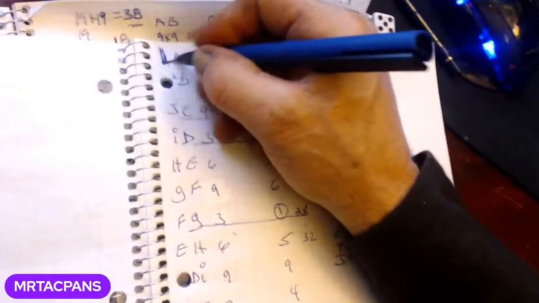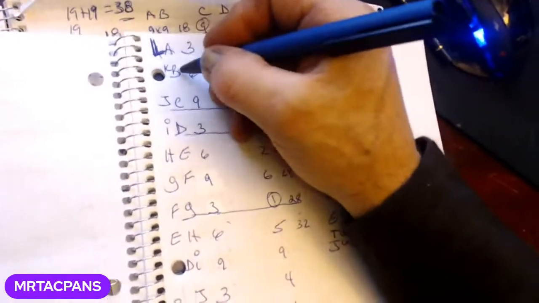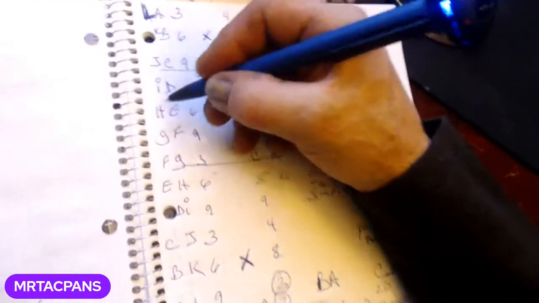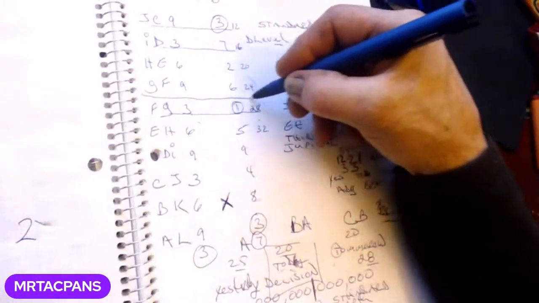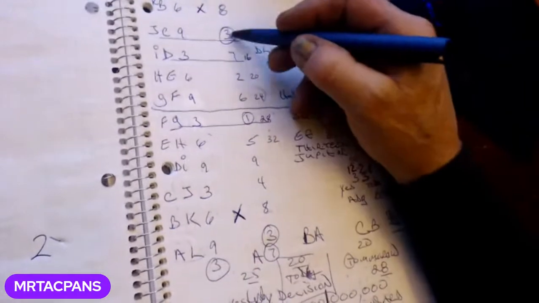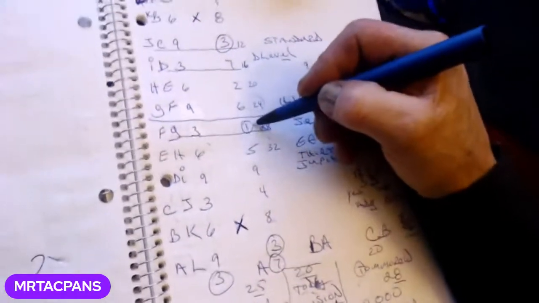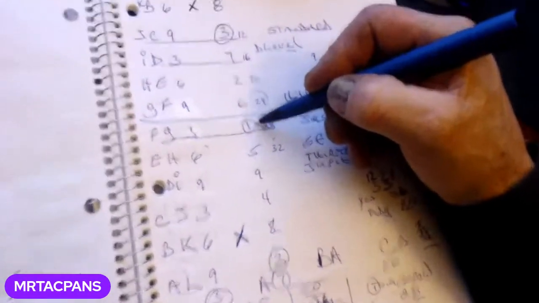KL, this is the L. 12 and 1, 11 and 2, 10 and 3, 9 and 4, 8 and 5, 7 and 6. And everything splits over here. 1, 2, 3, 4, 5, 6. Right here at the 7th gate, everything splits.